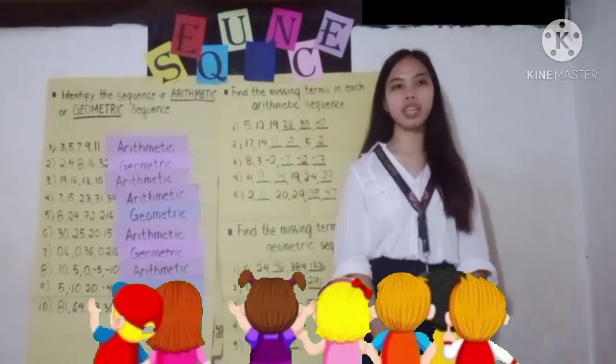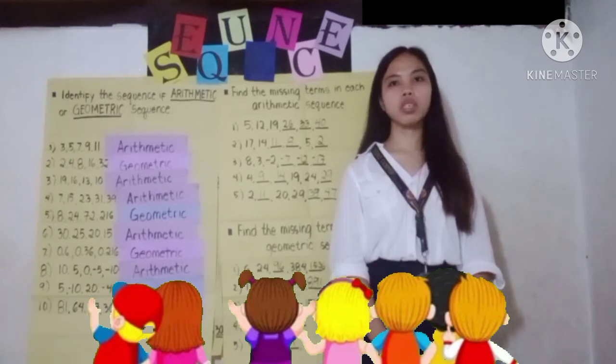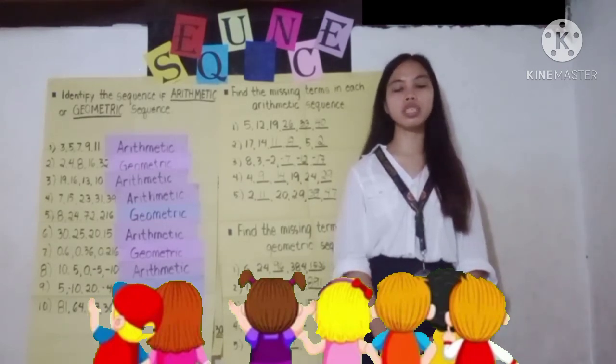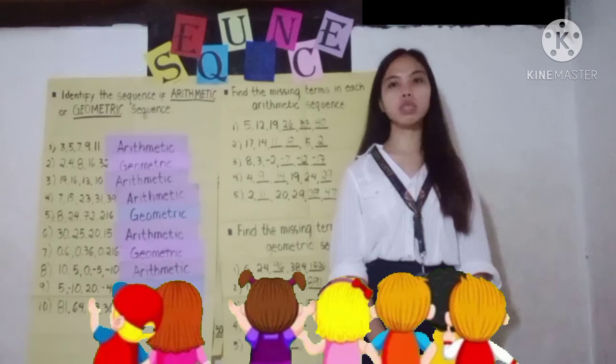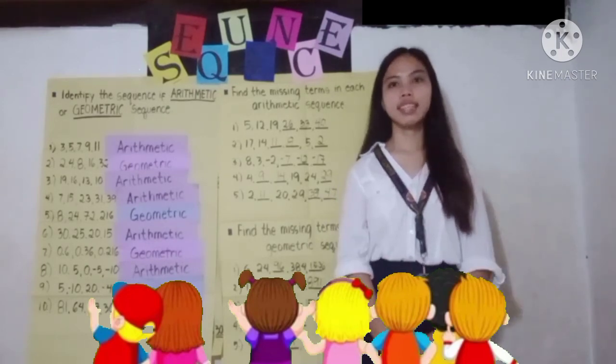And for the assignment, find the following. Number 1, what is the harmonic sequence? Number 2, what is the Fibonacci sequence?